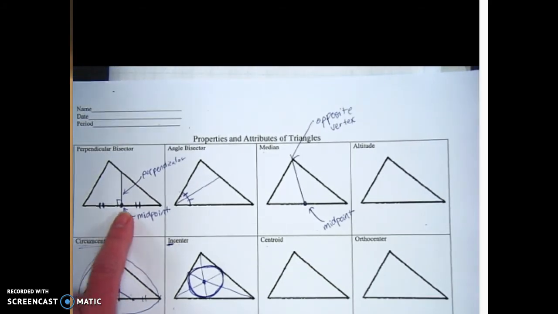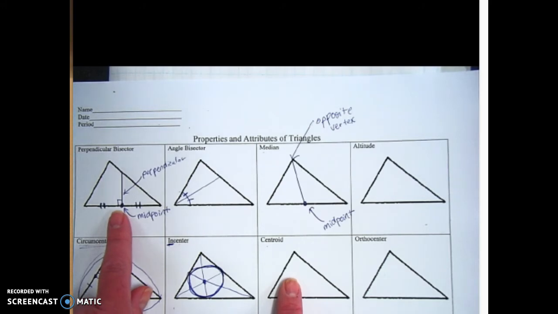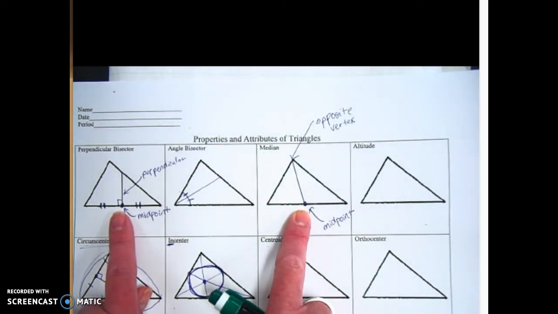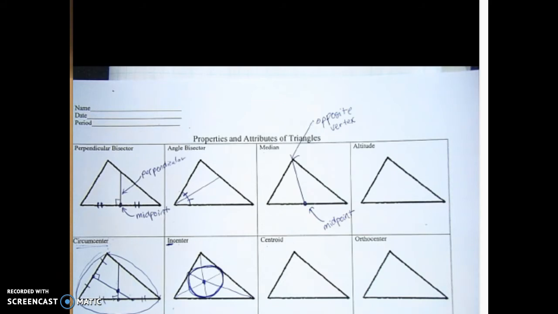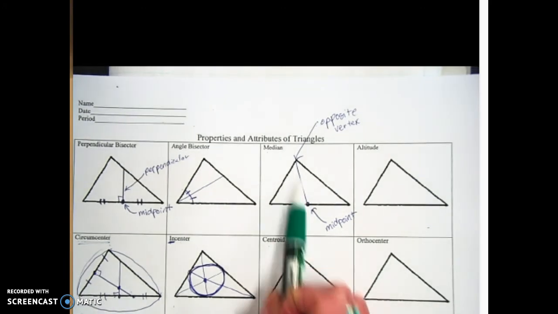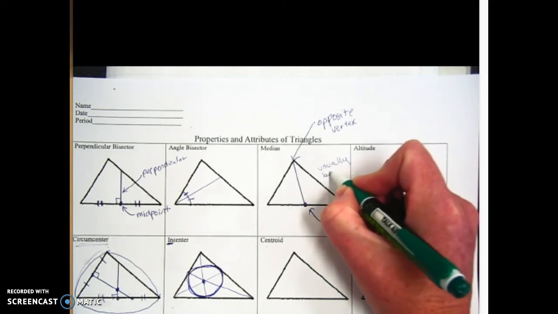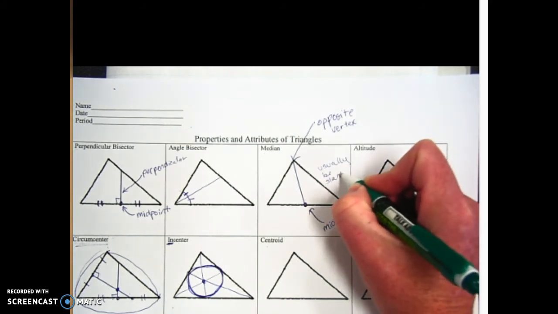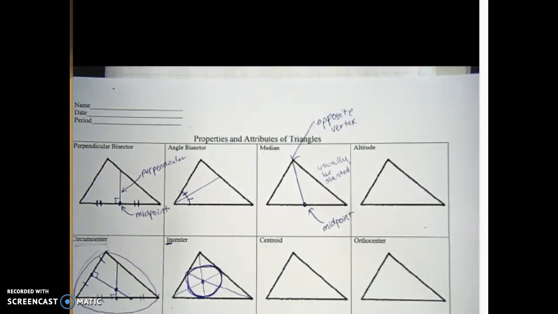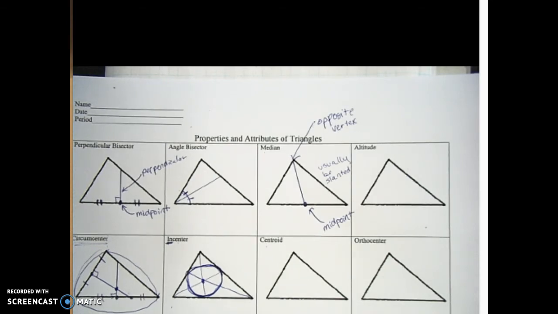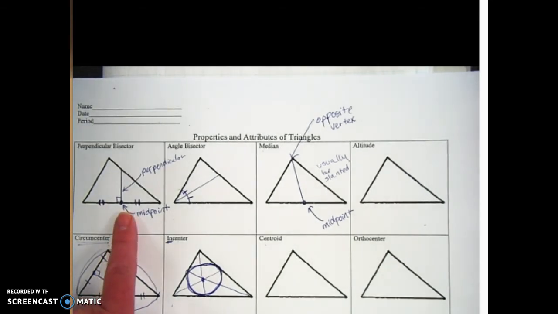Now don't get the perpendicular bisector and the median confused, right? The perpendicular bisector is going to have that box because it's going to be perfectly straight up and down. Is this one going to be perfectly straight up and down? No, not unless it's a very specific kind of triangle. Every once in a while it will just also happen to be, but usually it'll just go to the opposite vertex and it will usually be slanted. Only on very special types of triangles would it be perpendicular, like it is on the perpendicular bisector.